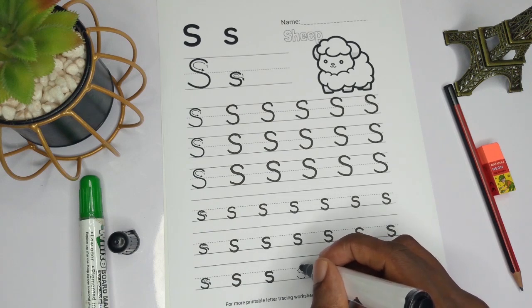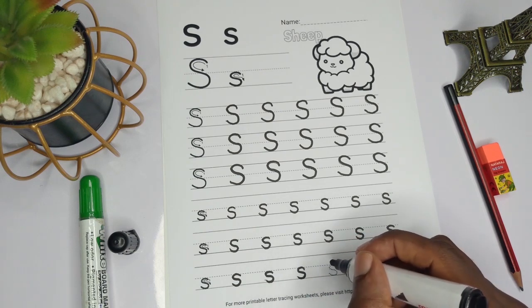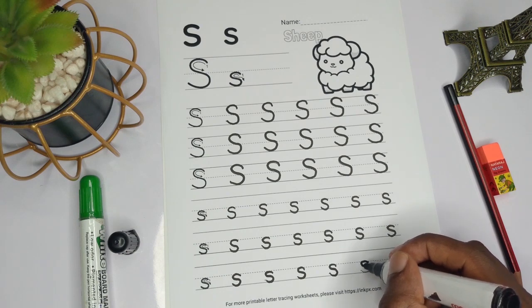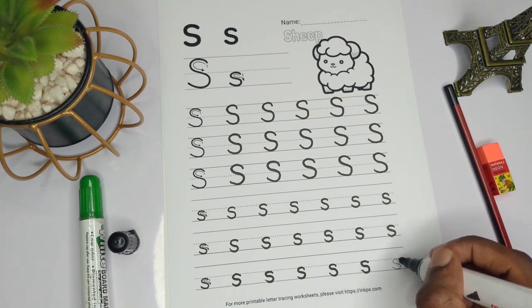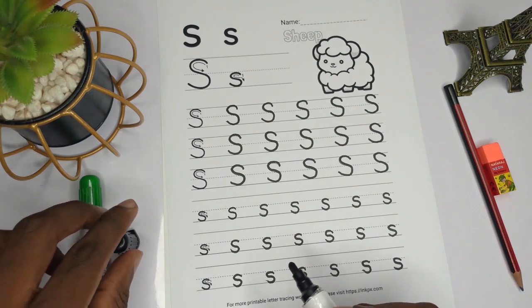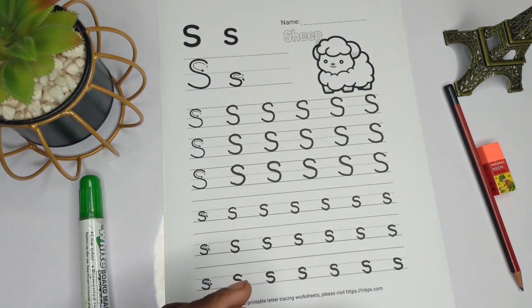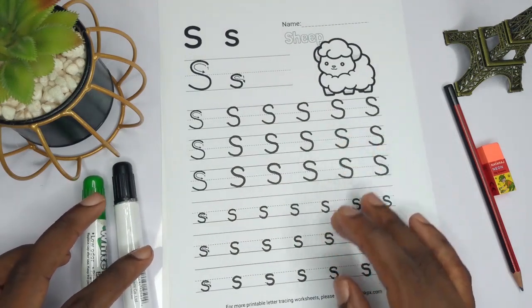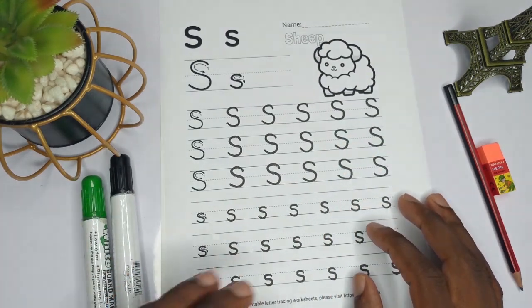This is super easy and fun to do. The more you practice, the better you become. Okay, very good. And one last one. Right, very good. Good job. Okay, clap for yourselves. Now you know how to write capital S and small s in the English language.